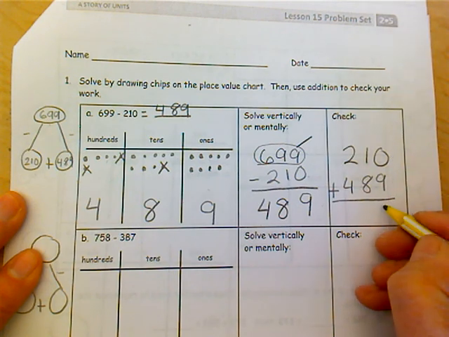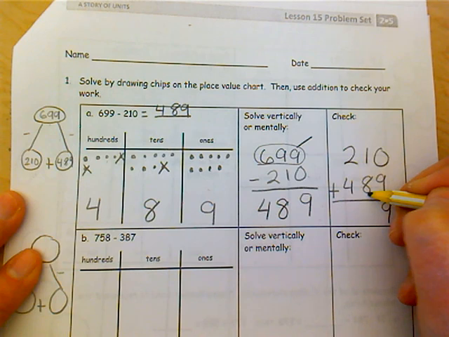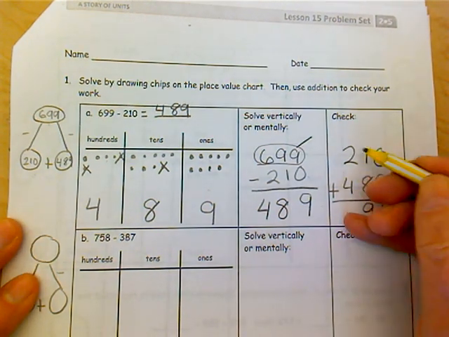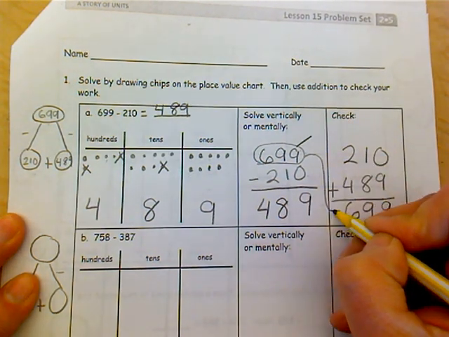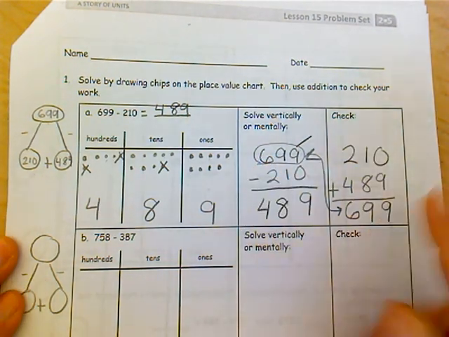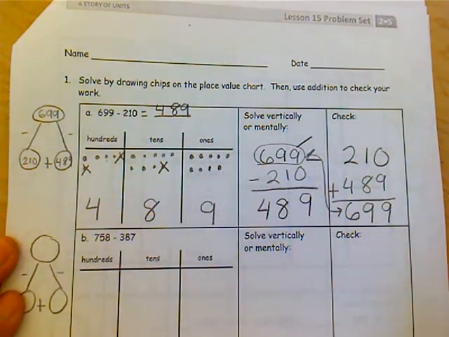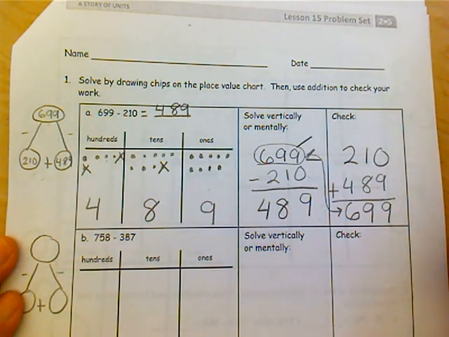9 ones and 0 ones is 9 ones. 8 tens and 1 ten is 9 tens. And 4 hundreds plus 2 hundreds is 600. Now look at how tricky that is. Can you see that those two match each other? My whole and my whole are the same, and my parts and my parts are the same, which relates back to our number bond. This is why we want you to do the number bond, so that when you're doing the checking, you can see exactly how that is working, that we are just using Bibbidi Bobbidi Boo to check our work.